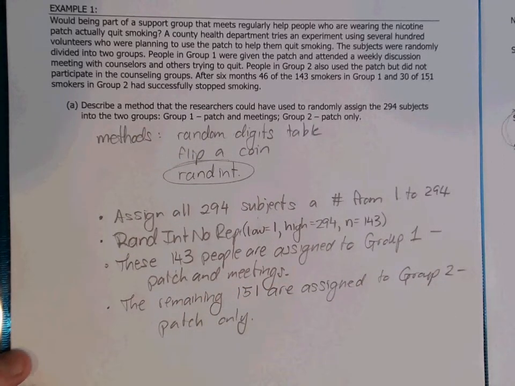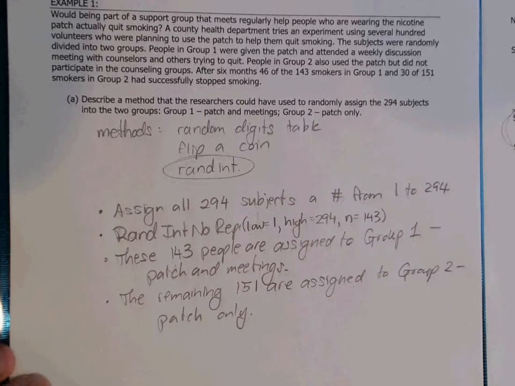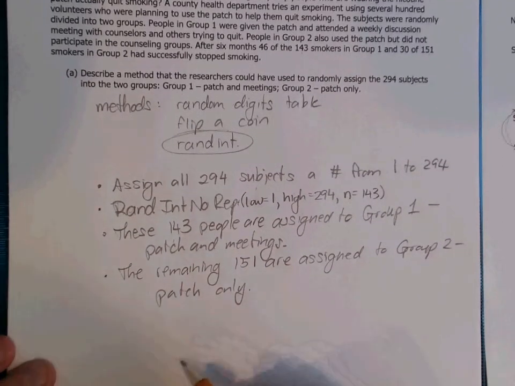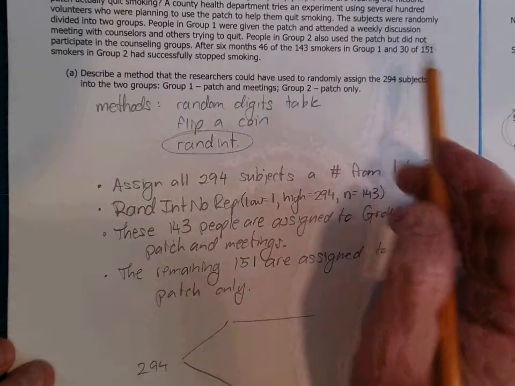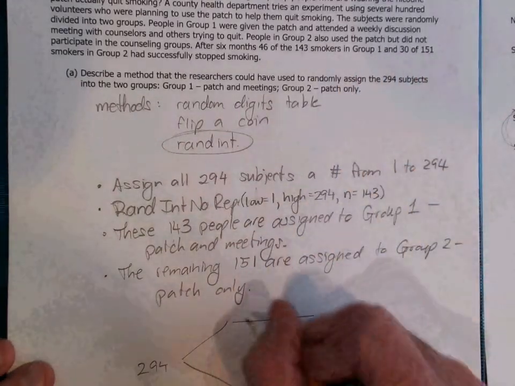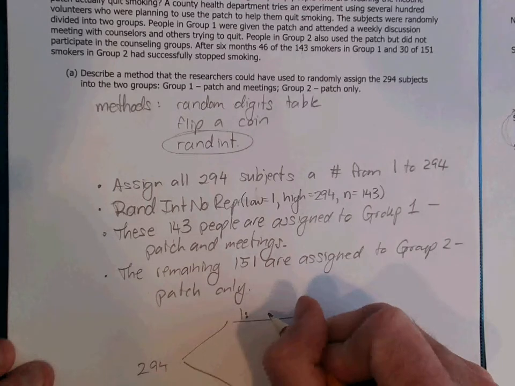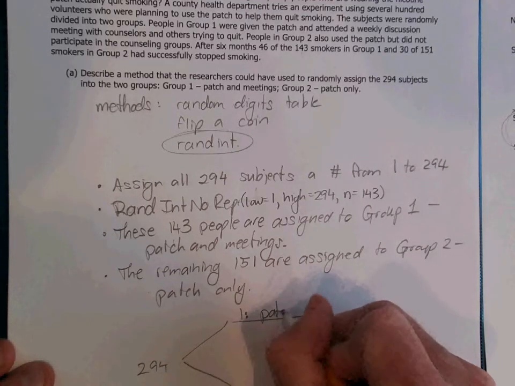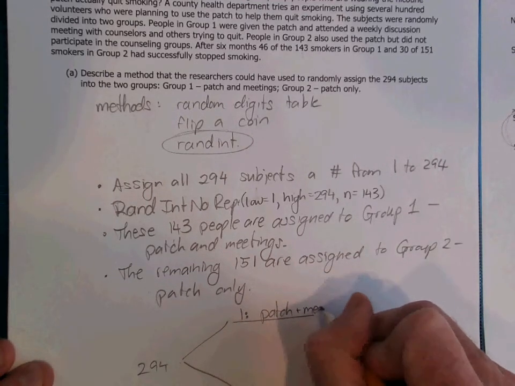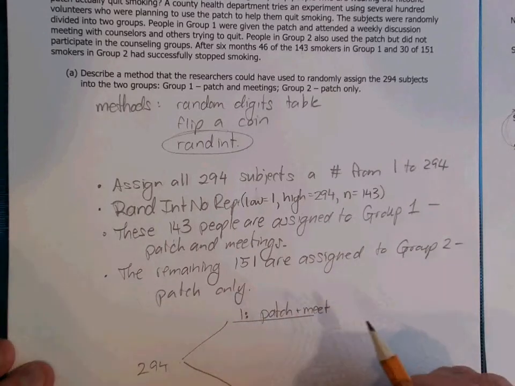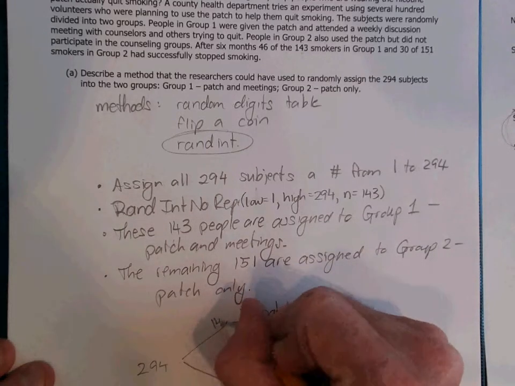So that's the answer. To just quickly diagram what's happening here, they have 294 people. They're randomly assigning them to two treatment groups. One of these treatment groups, treatment group 1, was patch plus meetings. And how many got assigned to that? 143.